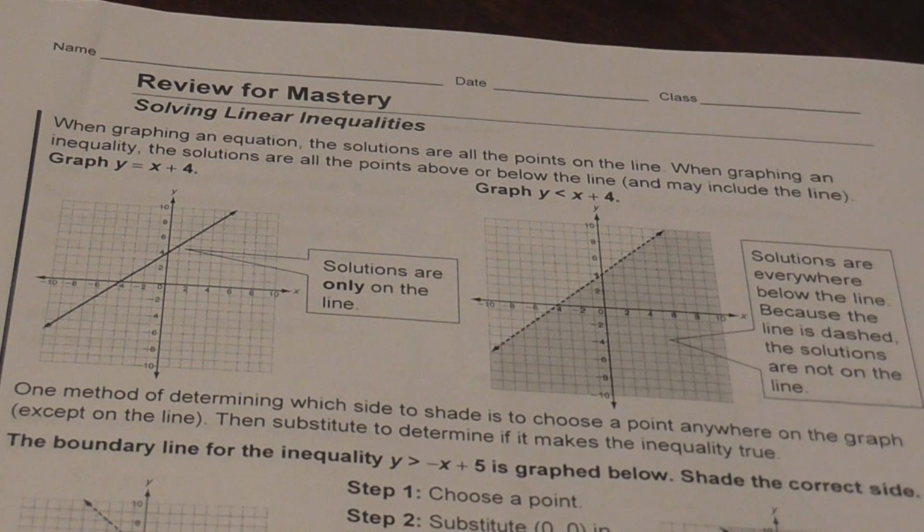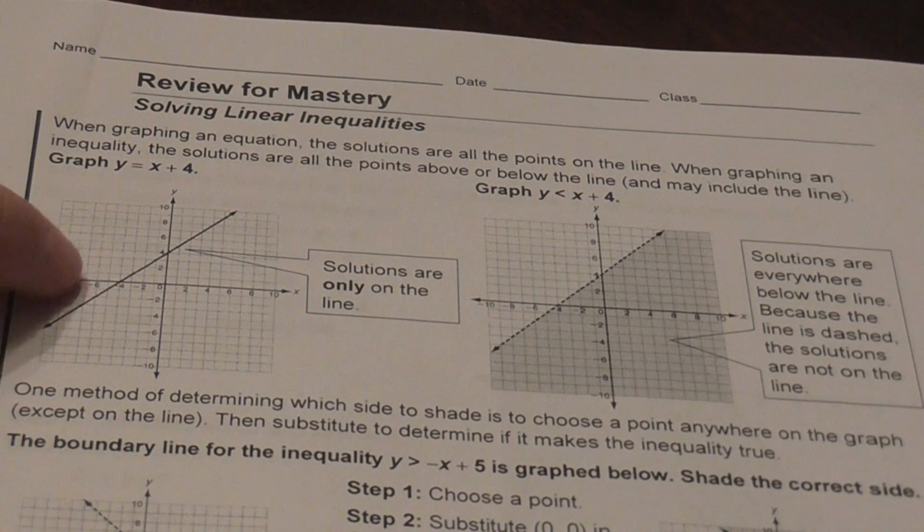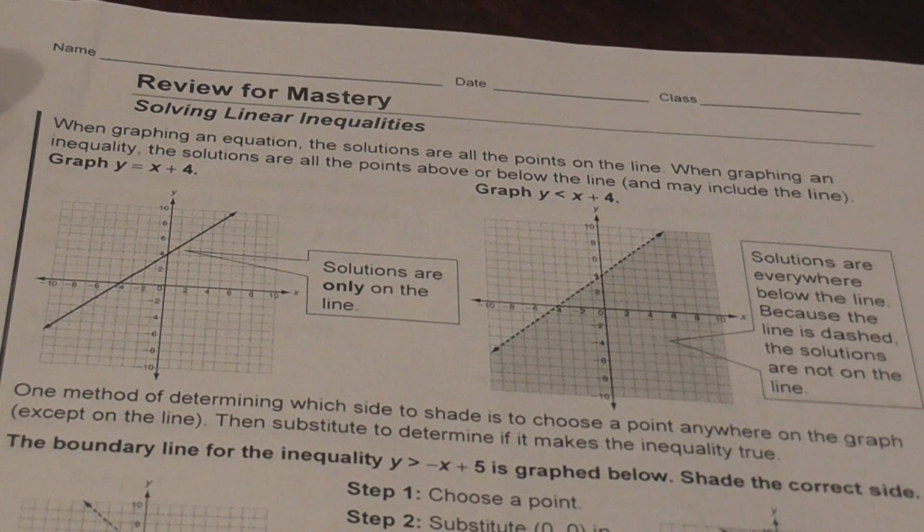All right, so the biggest difference between solving linear equations and linear inequalities is that when you're graphing an equation, the solutions are the points that are on the line. When you're graphing an inequality, the solutions are all the points that are either above or below the line. So this has all the points that are on that line. Okay, they're only the ones that are on the line though.